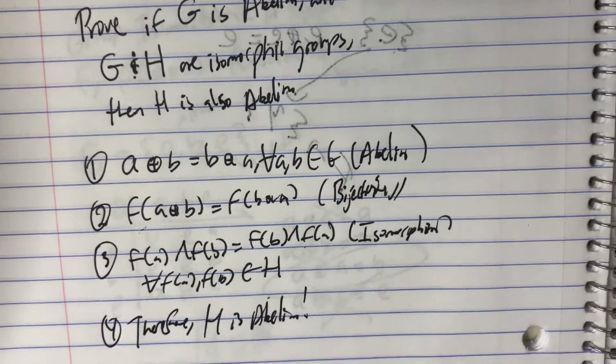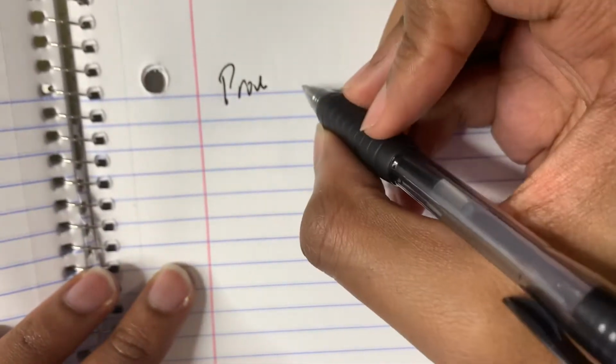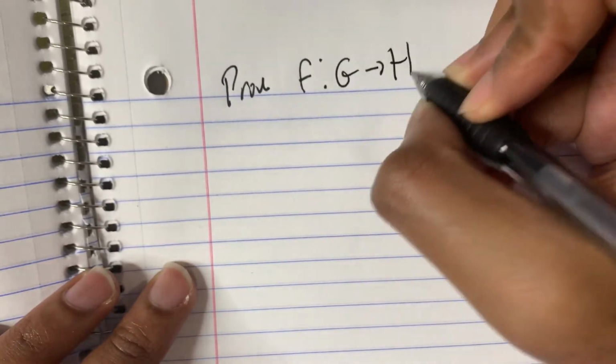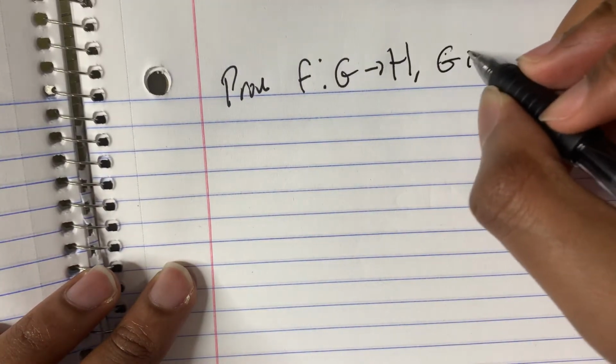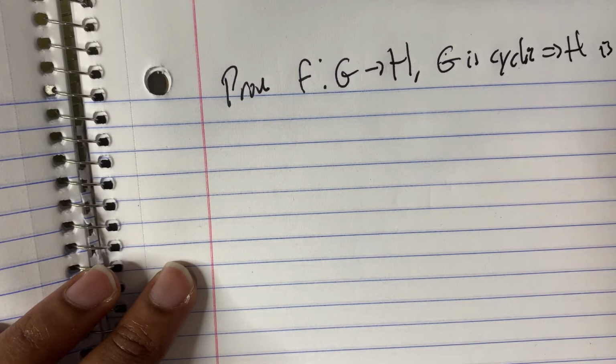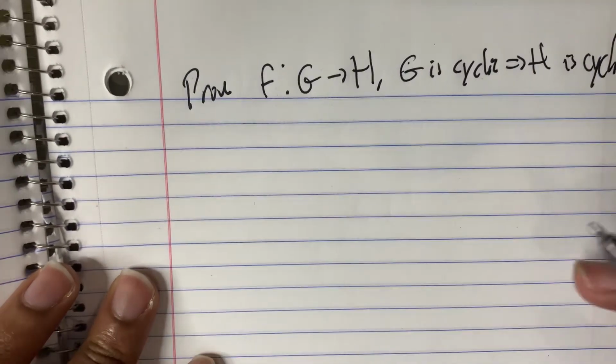Lastly, let's prove that if f is an isomorphism mapping G onto H, and G is cyclic, that implies that H is also cyclic. First off, what does cyclic even mean?